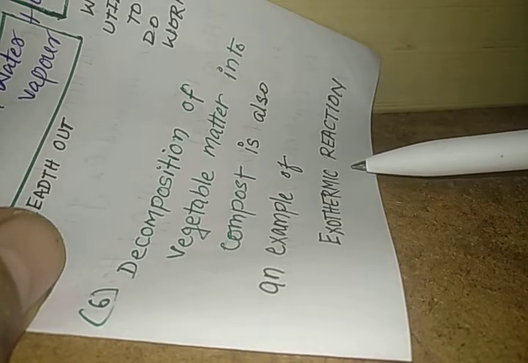So, this is how we can understand the various kinds of reactions. You might have heard about the gobar gas plant. This is a kind of plant in which vegetable matter decomposes and produces methane gas, and that methane gas can be utilized to produce energy.